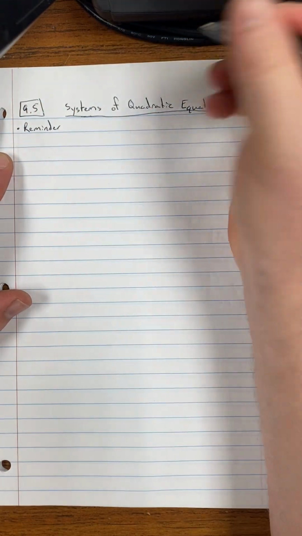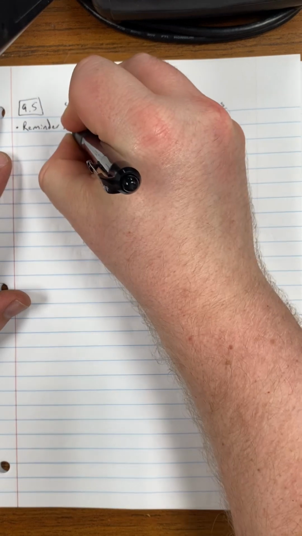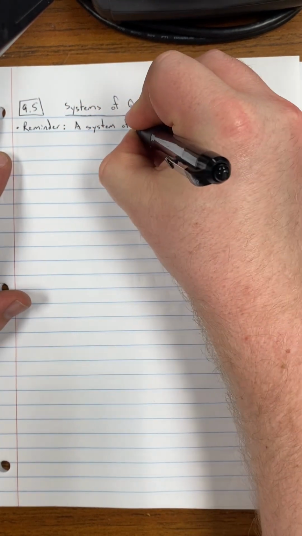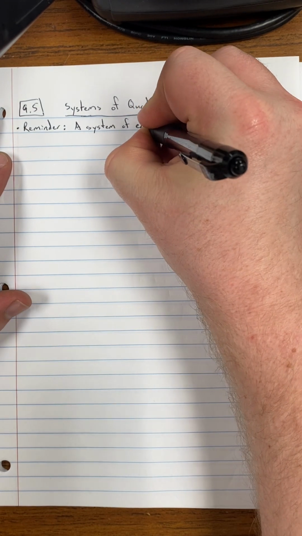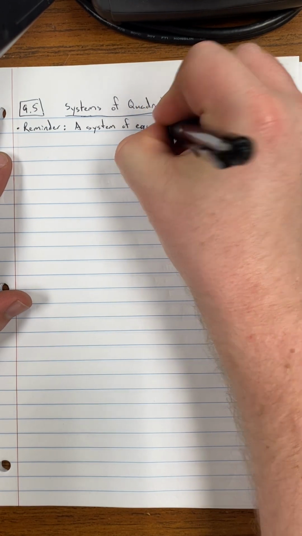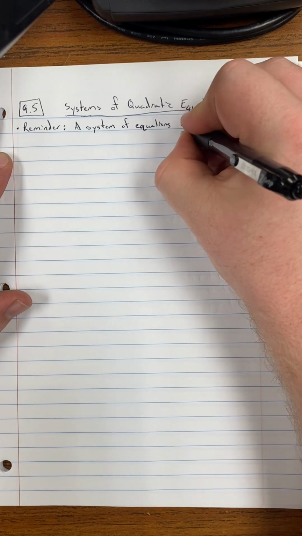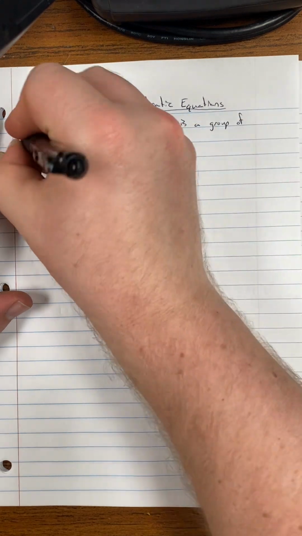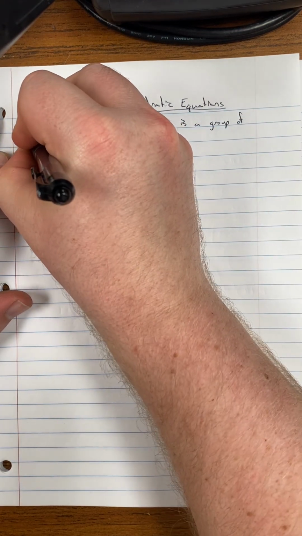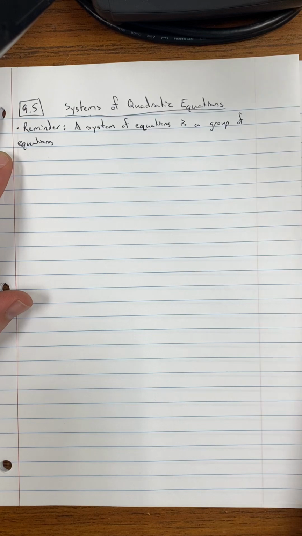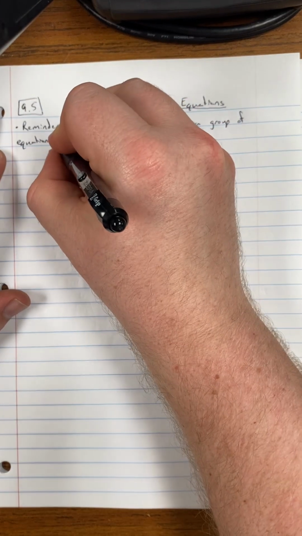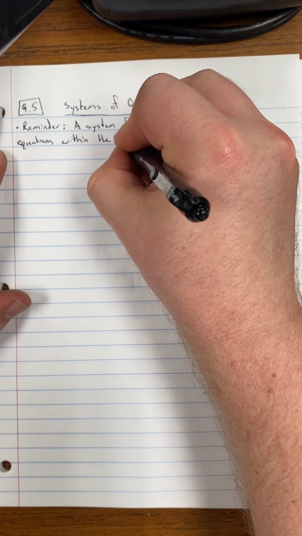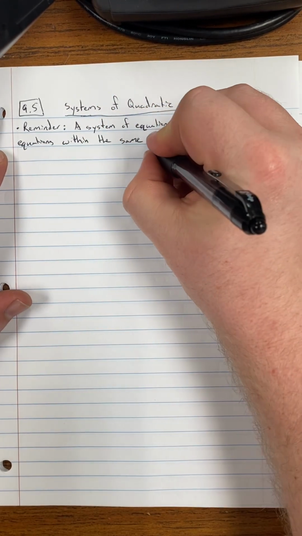A system of equations is a group of equations within the same context.